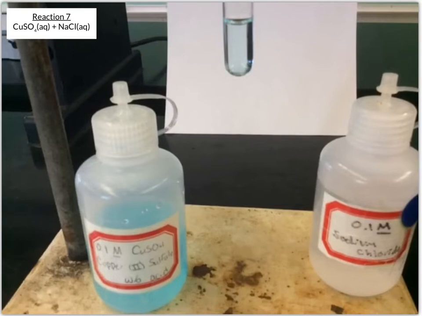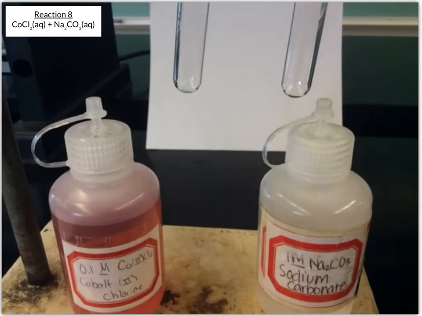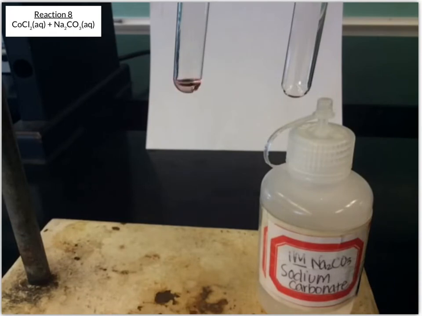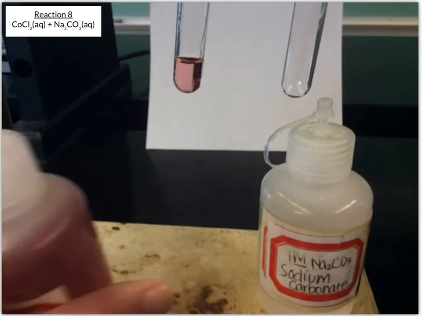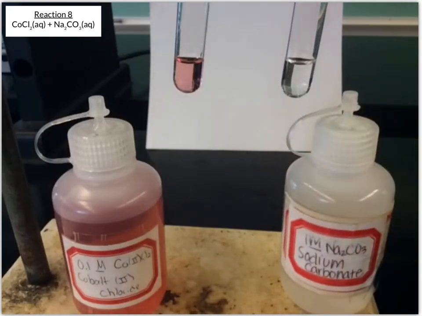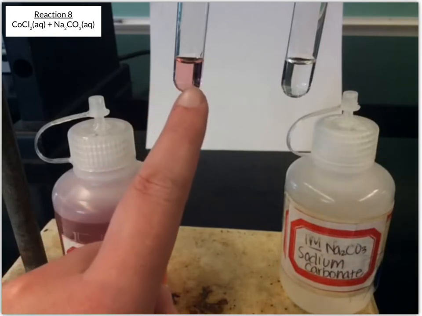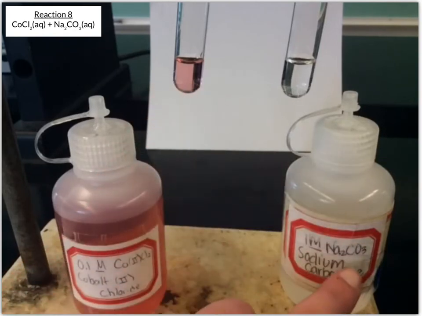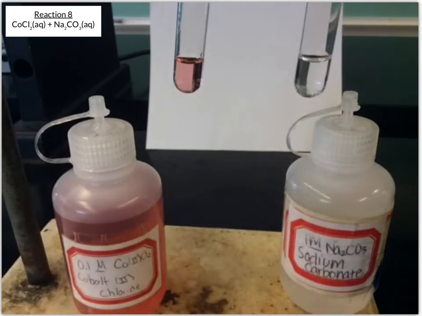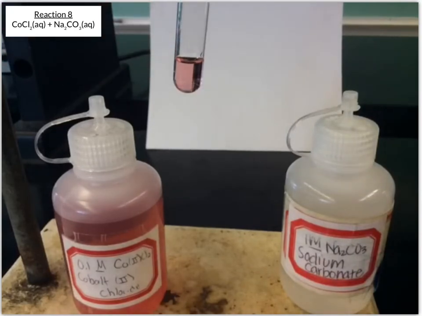Okay, reaction number 8, we're going to react cobalt 2 chloride with sodium carbonate. Okay, and the cobalt 2 chloride that we're starting with is a clear pink solution. The sodium carbonate is a clear colorless solution. So we'll take this sodium carbonate solution and pour that into the cobalt 2 chloride.